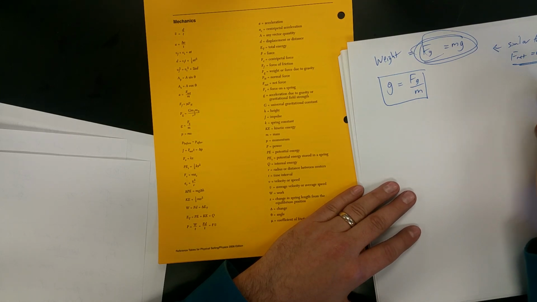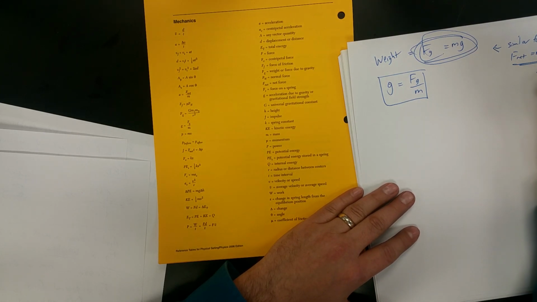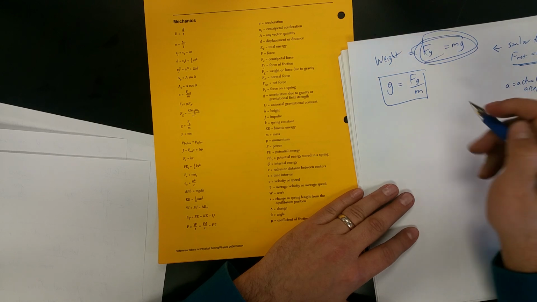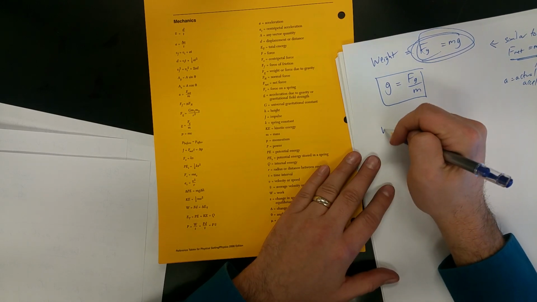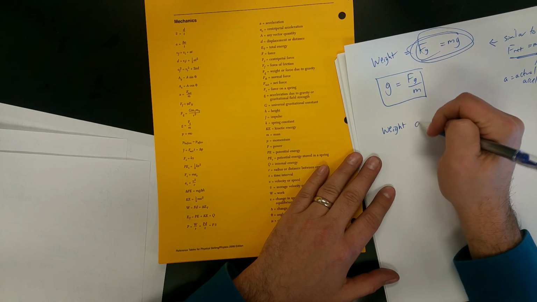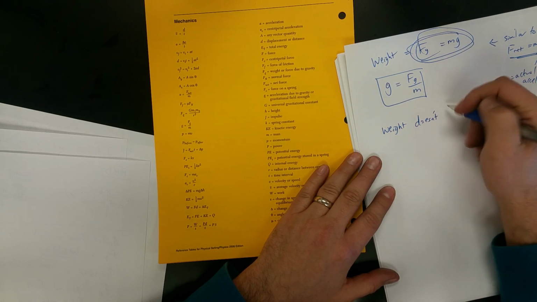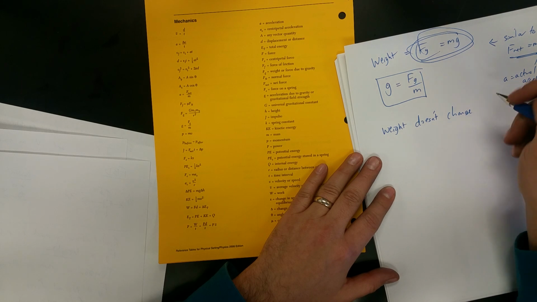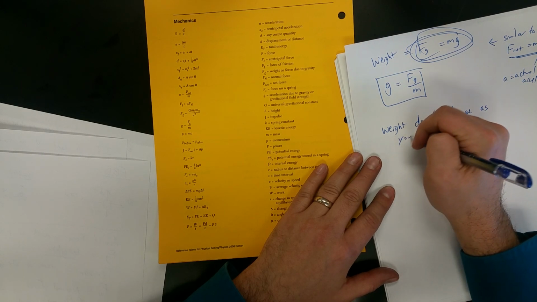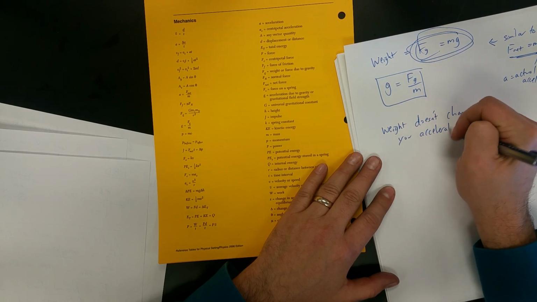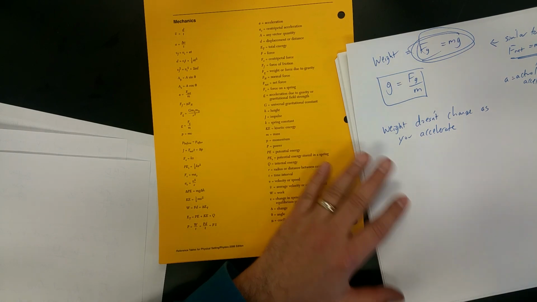We got to be really clear, because a is your actual acceleration. And some things like your weight doesn't change as you accelerate. It's just how much the Earth pulls on you.